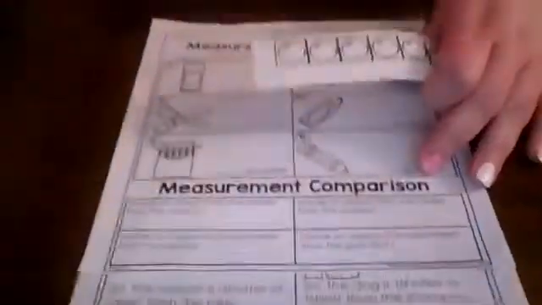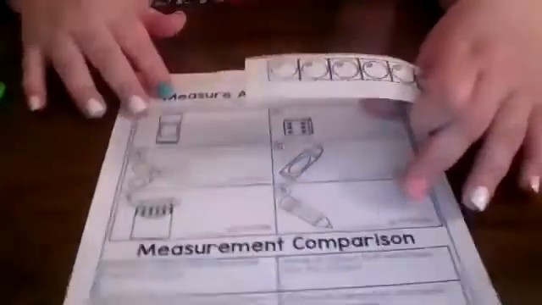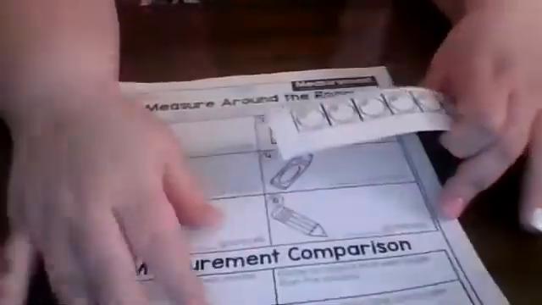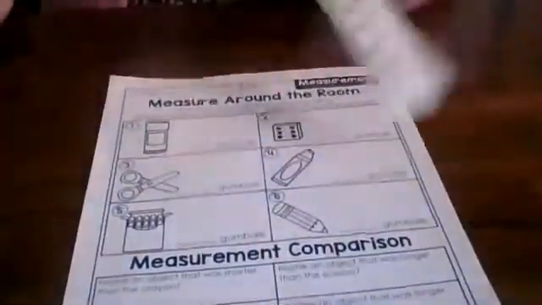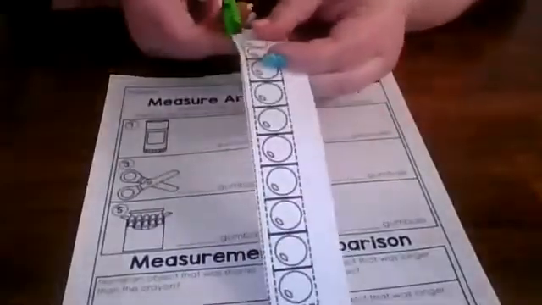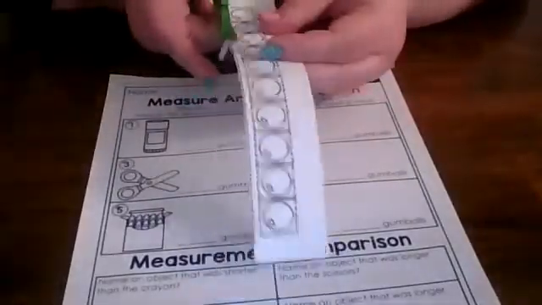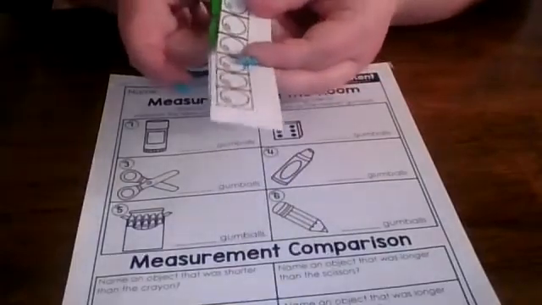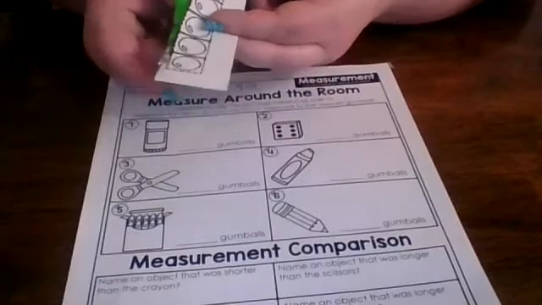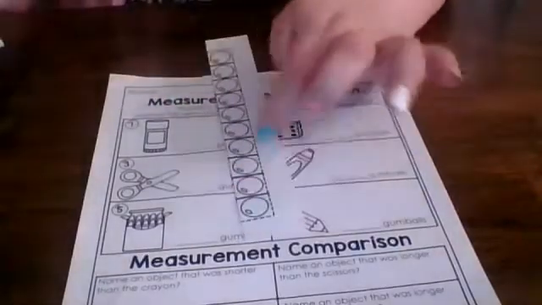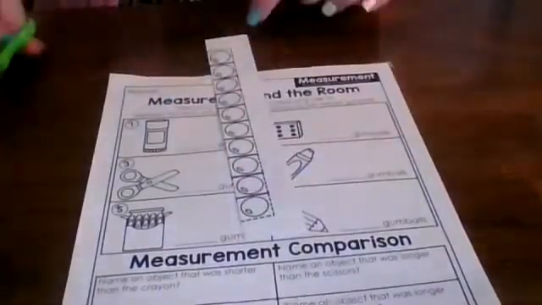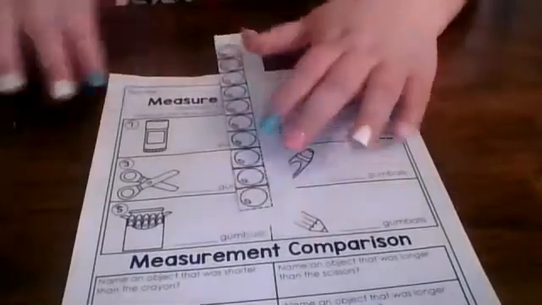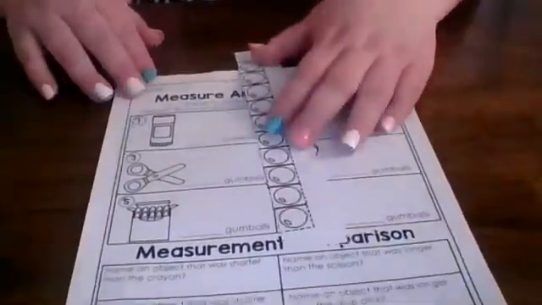For these, you might want to cut off the top or the bottom. It's just going to be easier to see. Even though this is the dashed line, I'm going to leave that outside so I have more paper to hang on to.